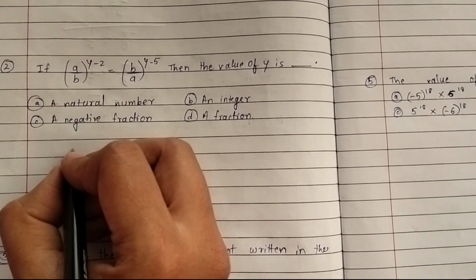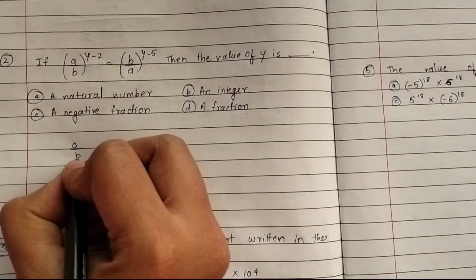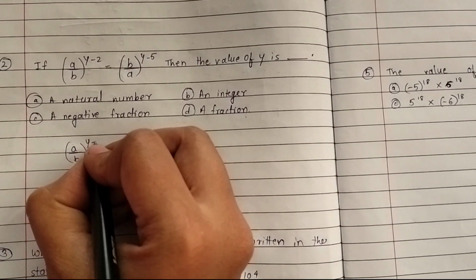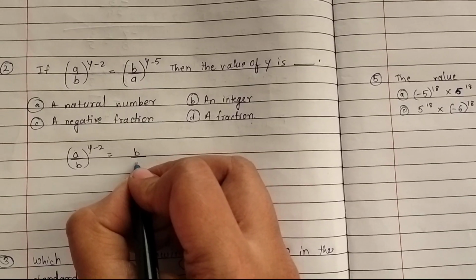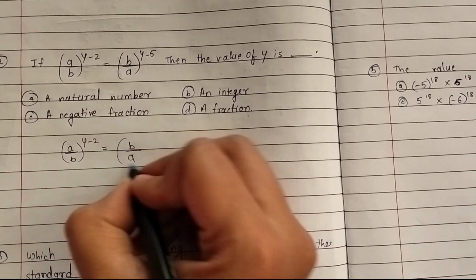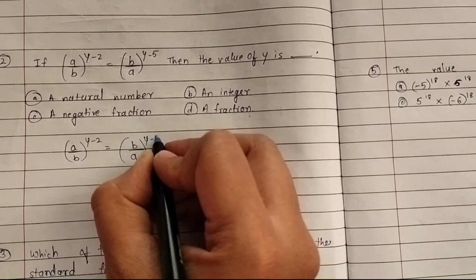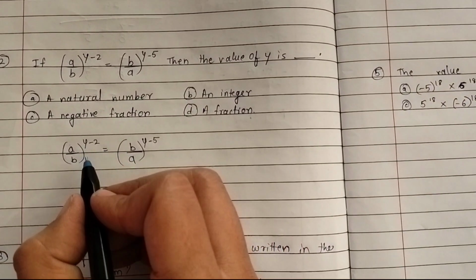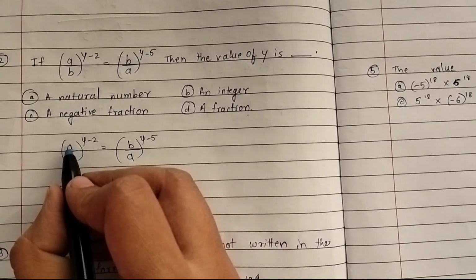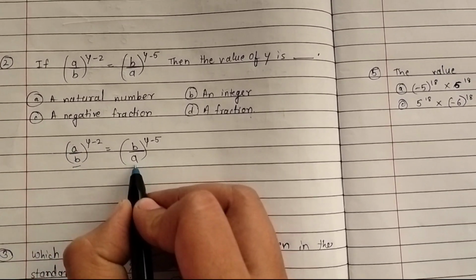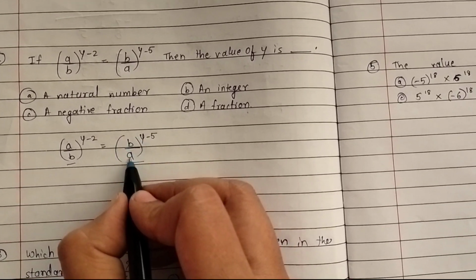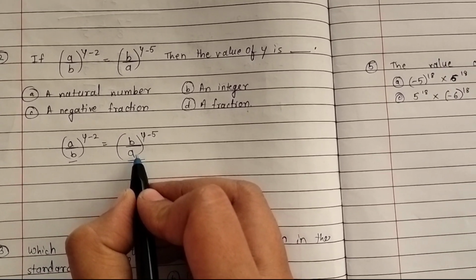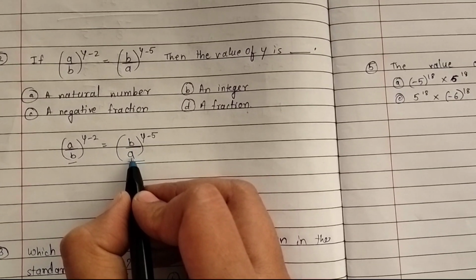So we will first write this equation: a upon b power y minus 2 is equal to b by a power y minus 5. Now here we are seeing a pattern. A upon b is there, but here b by a is there. So we can convert this into a by b by taking the reciprocal.